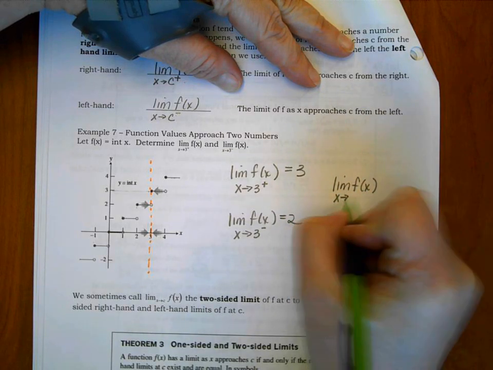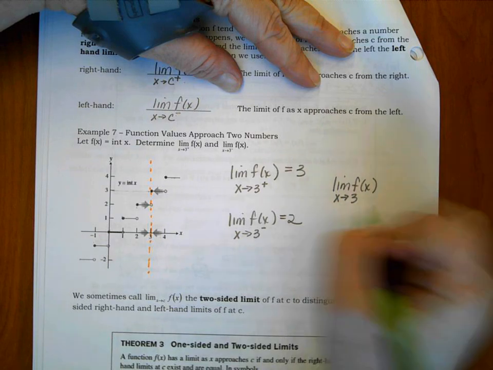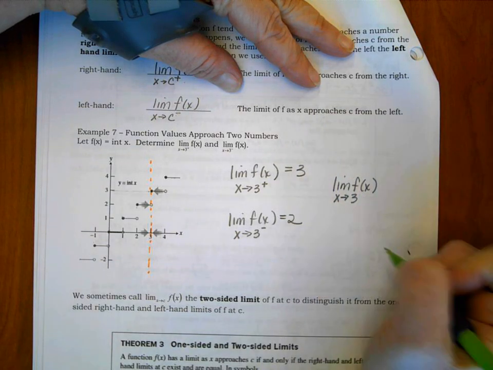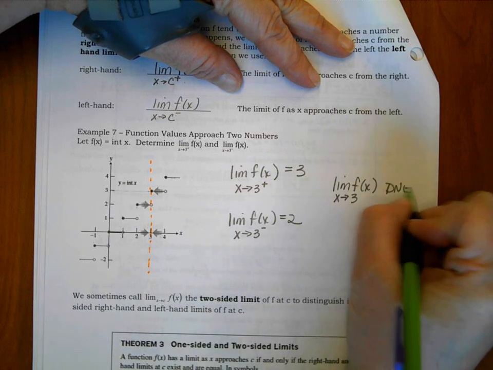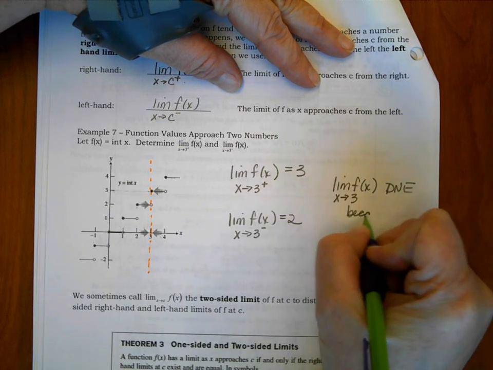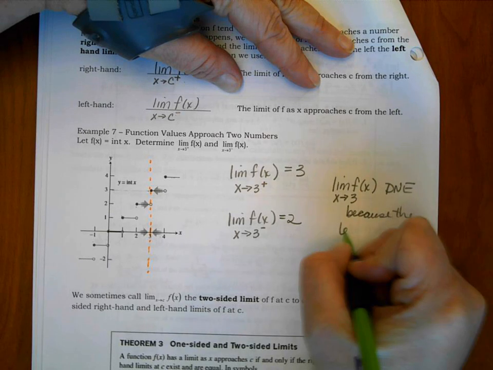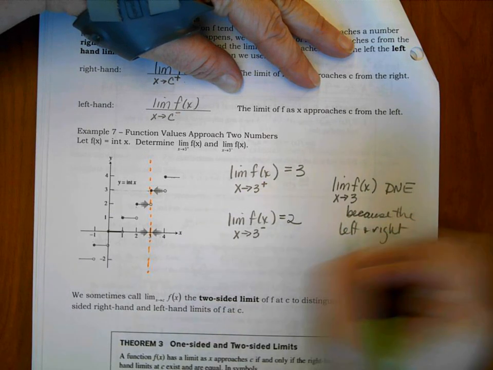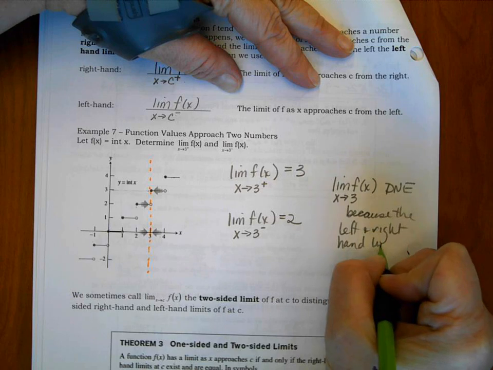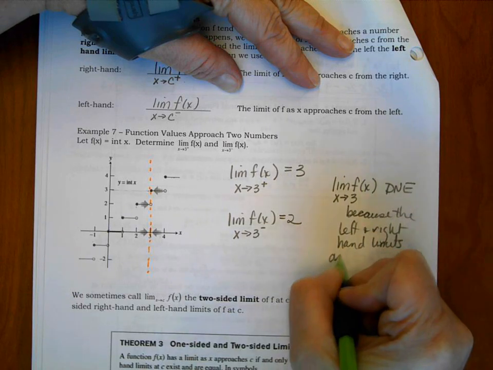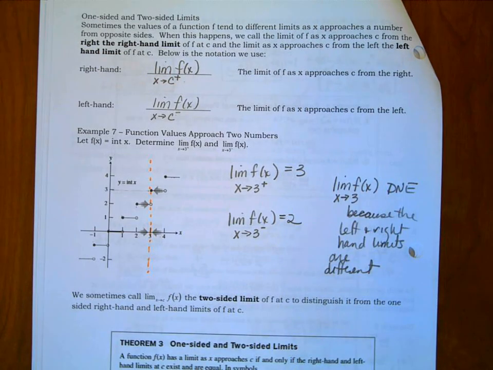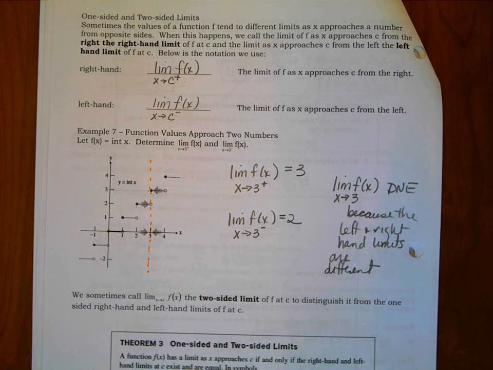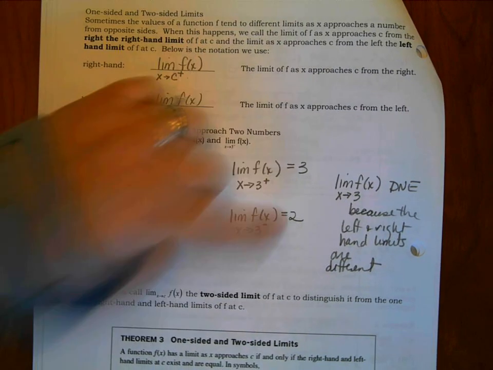So in this case, we would say the limit of f of x as x approaches 3, not with any power up here, we say does not exist because the left and right-hand limits are different. So in order for a limit to exist at a particular value, the left and the right-hand limits have to be the same.